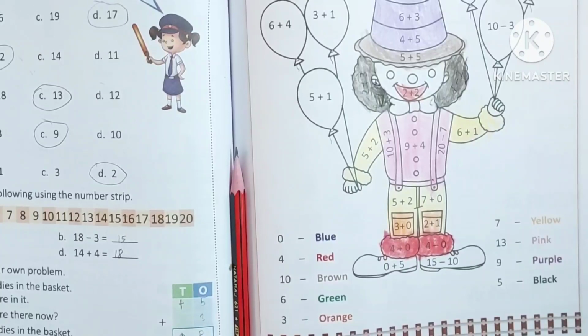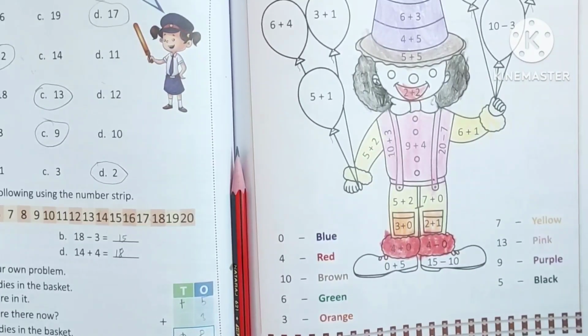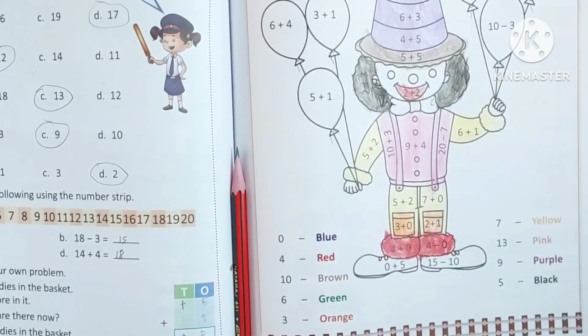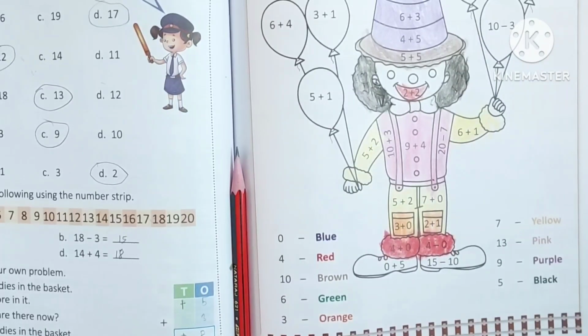0 plus 5, 5. For 5, black. 15 minus 10, 5. Yes, I have to put black color.